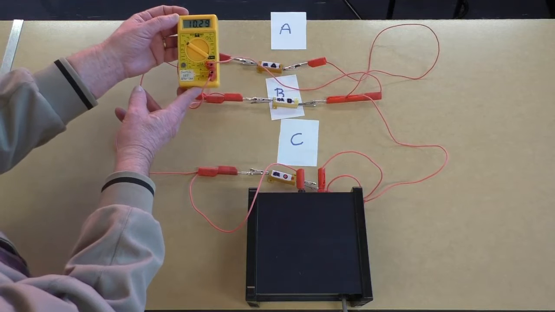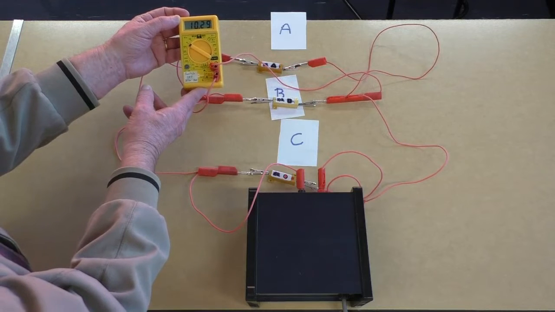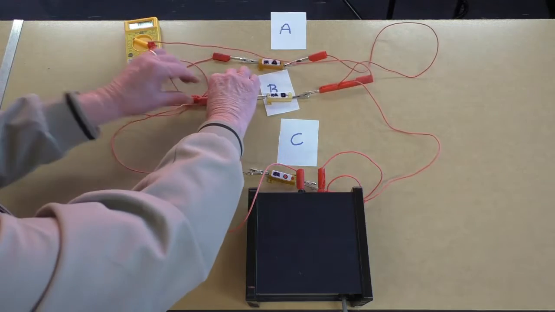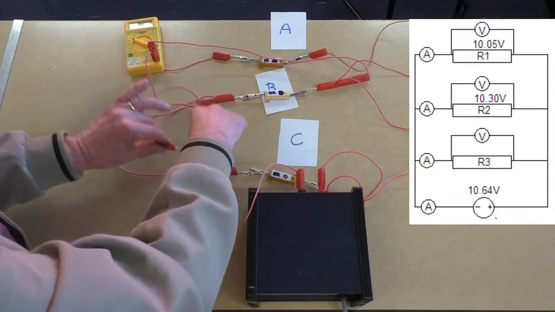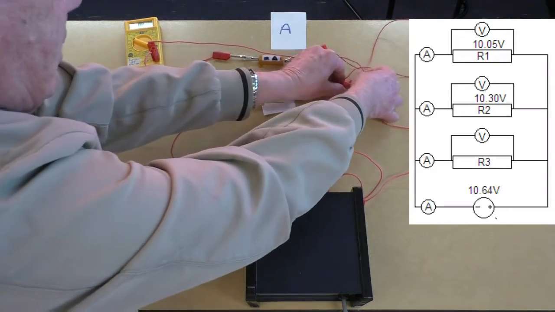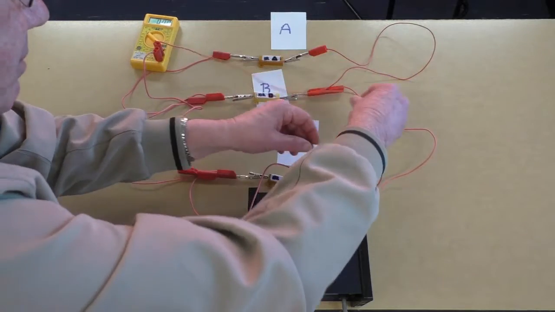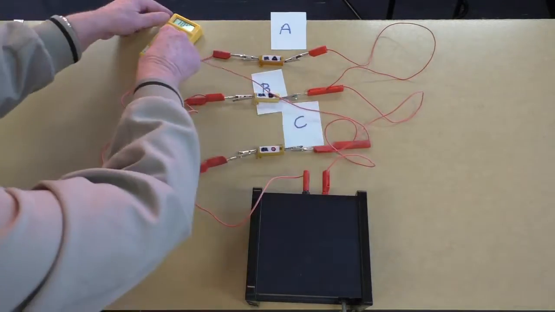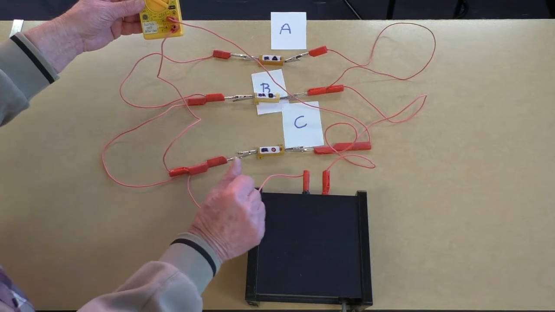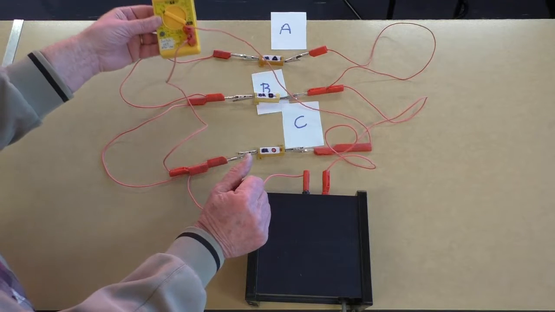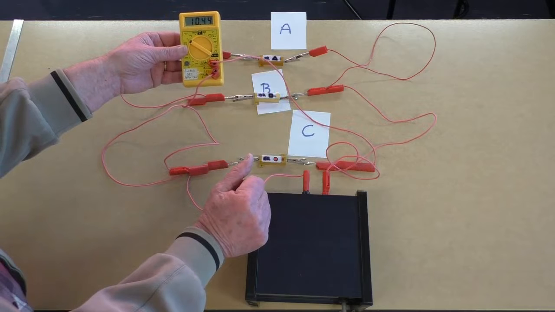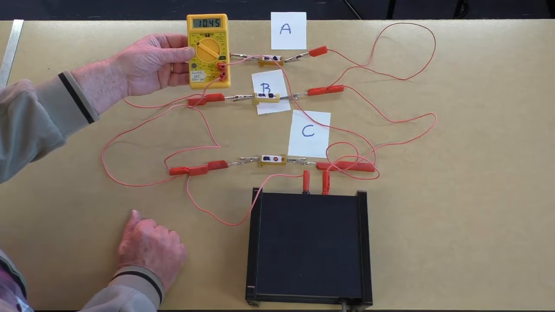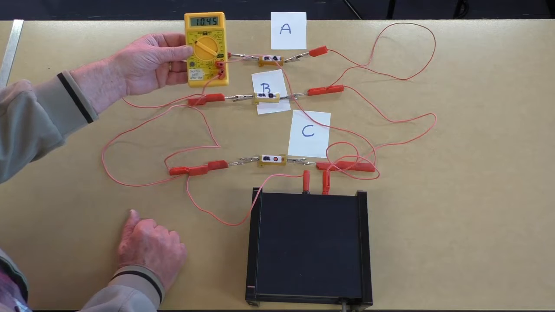Okay, let's try the potential difference across resistor B. Our potential difference there is a reading of 10.3, and taking this out and plugging it in here to get a potential difference across resistor C. We get a figure there of 10.4, we'll call it 10.45.